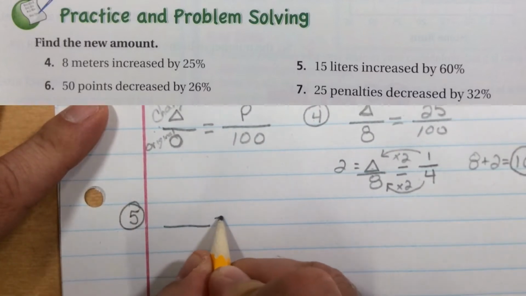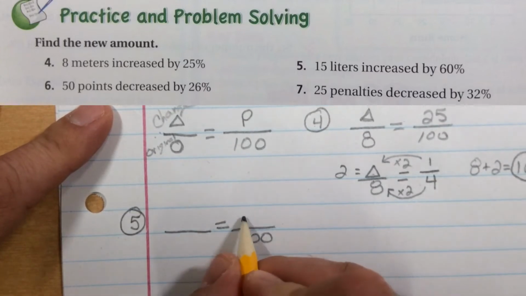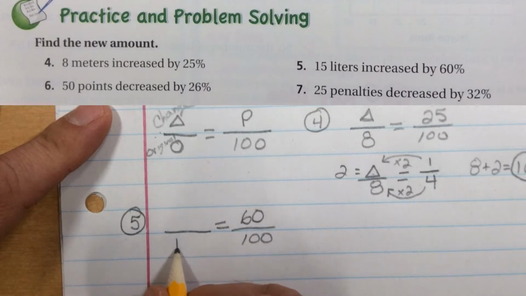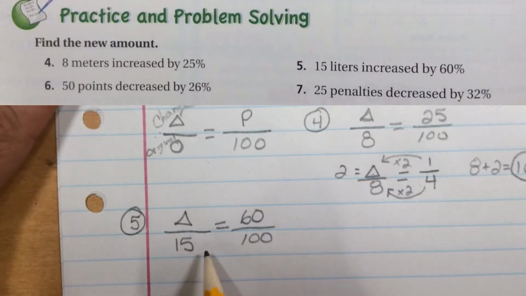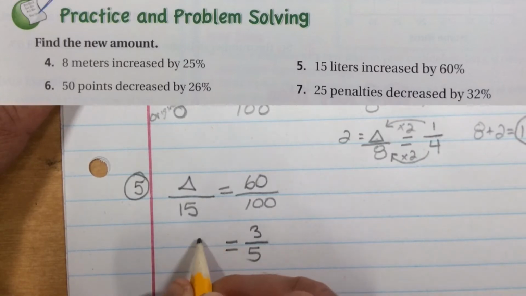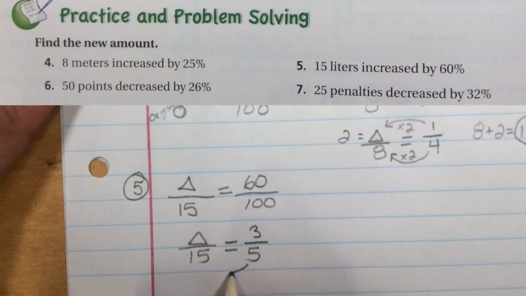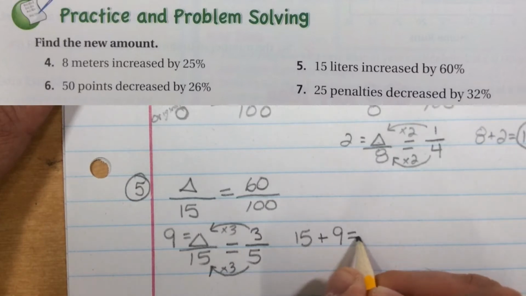Number 5, we'll start out part over whole equals percent over 100. I know, shocking, right? 15 liters increased by 60%. So it's going to go up 60%. It started at 15 liters, so that's the original, and we're looking for the new amount. We're going to find the change, and then we'll use that change to find the new amount. Again, we could simplify this side too. 20 goes into 60 and 100, so this would be 3 over 5 equals the change over 15. Well, 5 times 3 is how we get 15. 3 times 3 is 9. So this changes by 9. It started at 15, and it increased. It was said it was an increase, and we know it's going to increase by 9. 15 plus 9 equals 24.